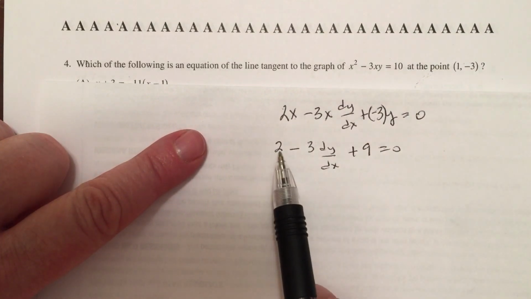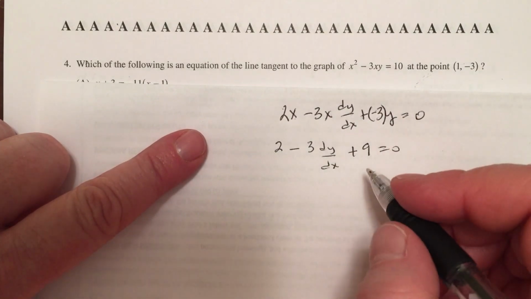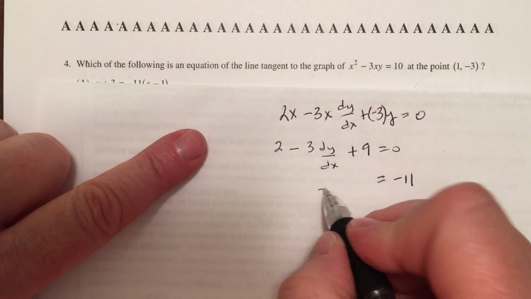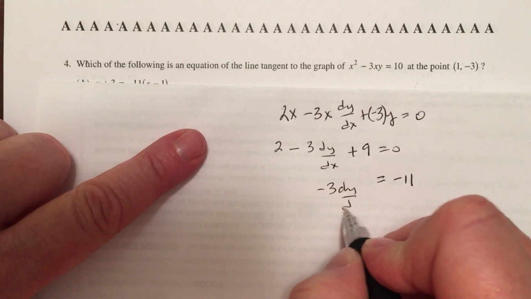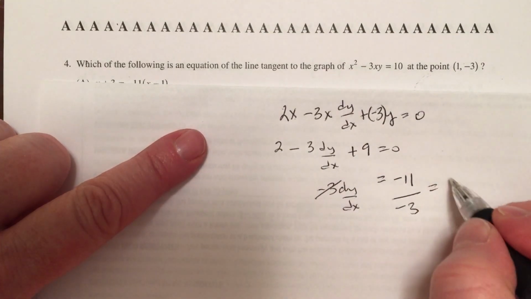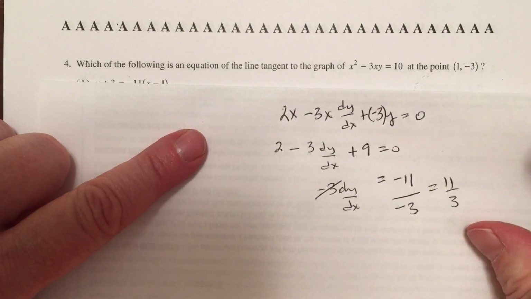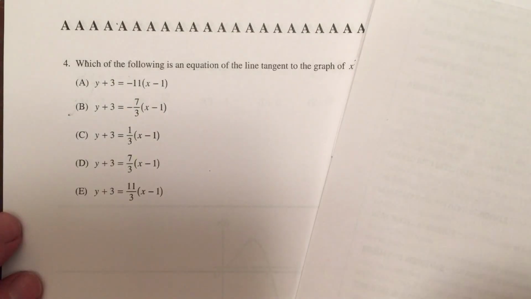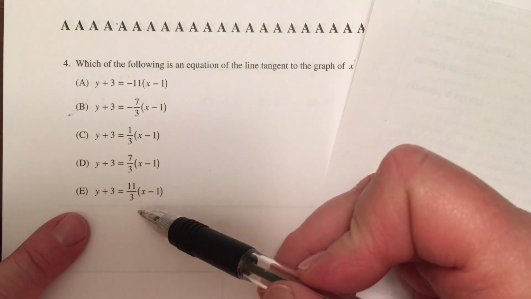Now if I combine like terms, I have 2 plus 9 is 11, and I'm going to move that to the other side, so it's minus 11. Then I have -3 dy/dx still left on this side. Divide both sides by -3, and then simplify, and I get 11/3. So I'm looking for the equation of the line that has a slope of positive 11/3, and it looks like E is the answer.